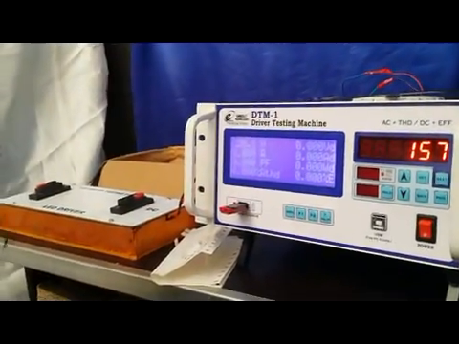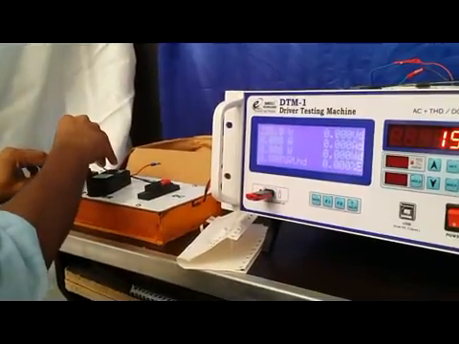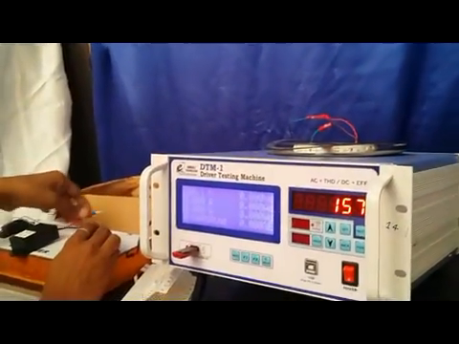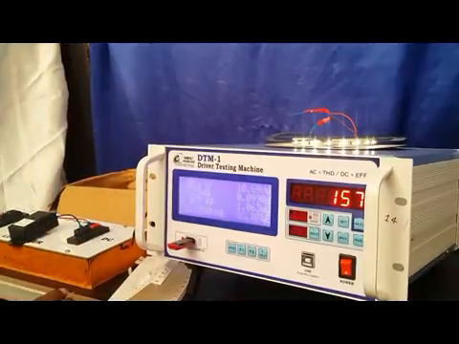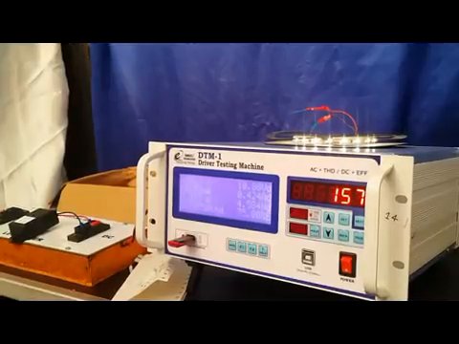Now in this testing there is one thing to know, that even if the pen drive is not connected, DTM-1 internal memory can hold up to 4000 data points. You can take the backup later on pen drive. That's all.